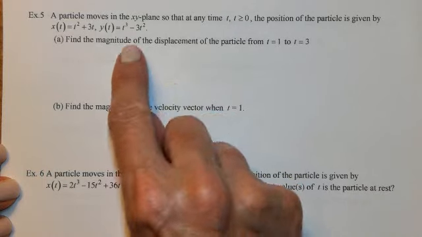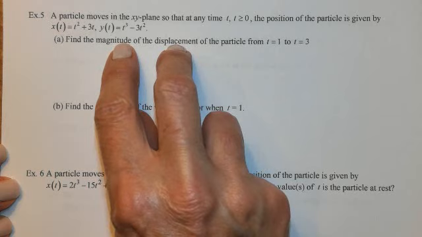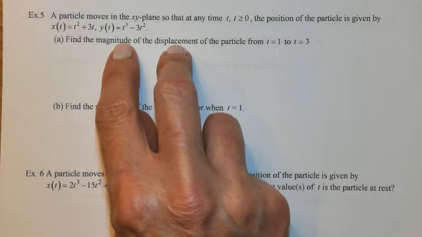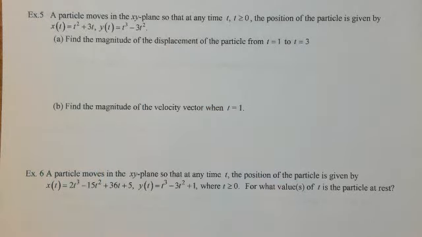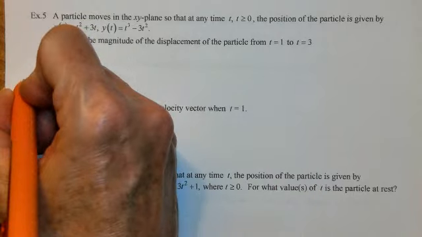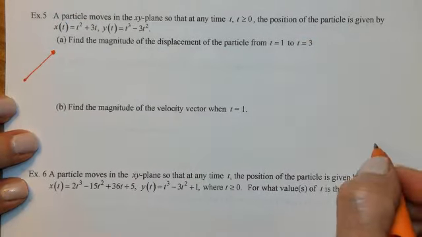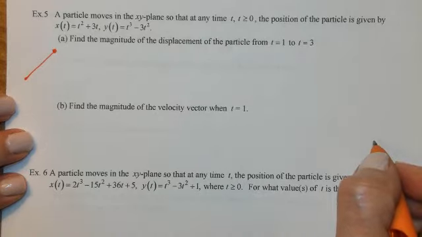So we want to measure the magnitude of that change in position. Let me draw a little picture. Let me get my orange out here. So we are wanting to find that length now. How do we find that length?